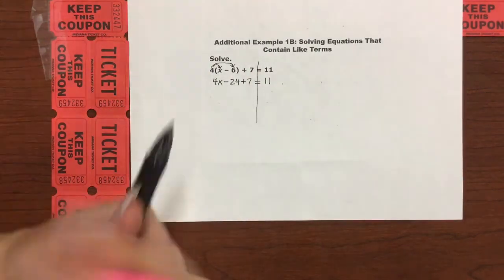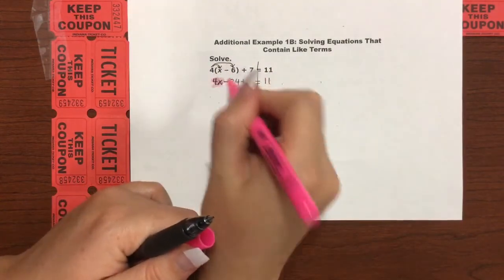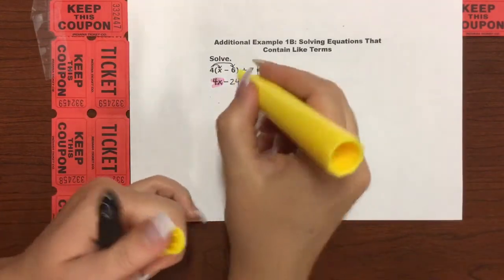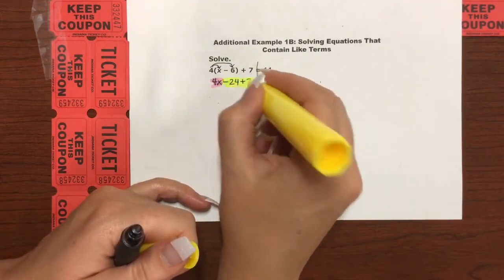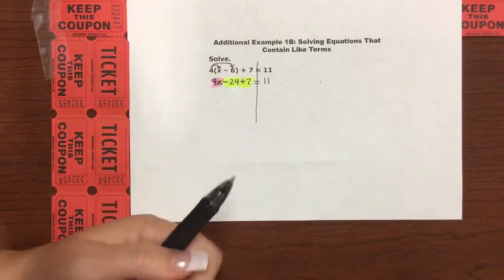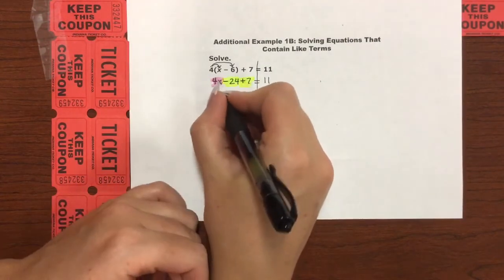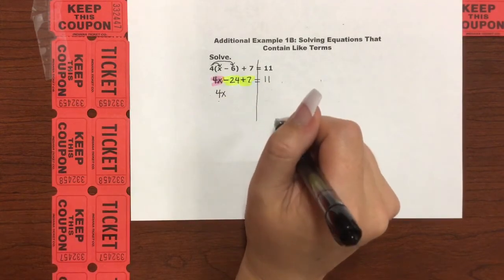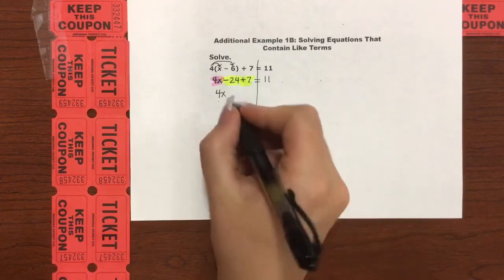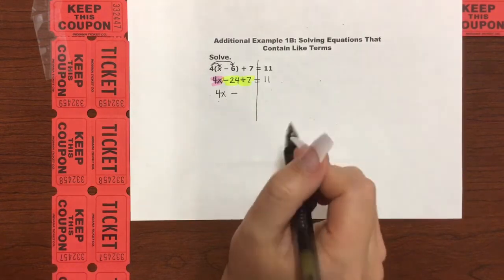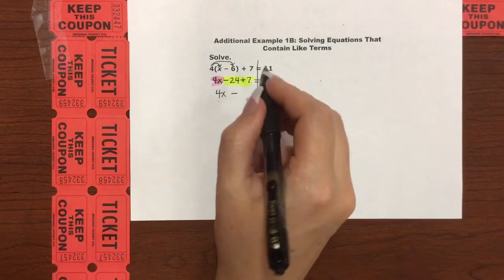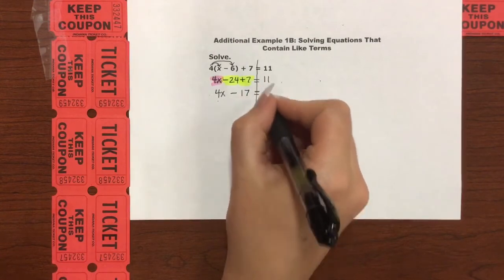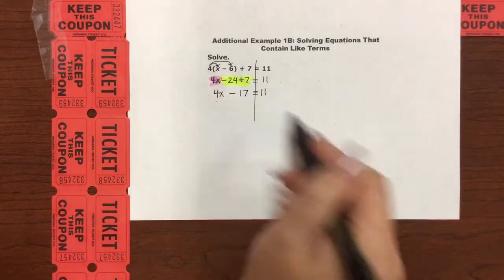Now what I see is there's an x, right? Are there any other x's? No. Then we have a couple constants. We have -24 and a positive 7. And we are going to have to combine those two constants. We're going to leave the x alone, so just drop down that 4x. And then -24 plus 7, what is that? That's going to be a negative, what? It's -17? I think so. Yeah, -17.